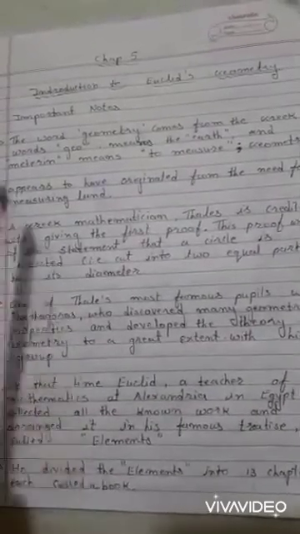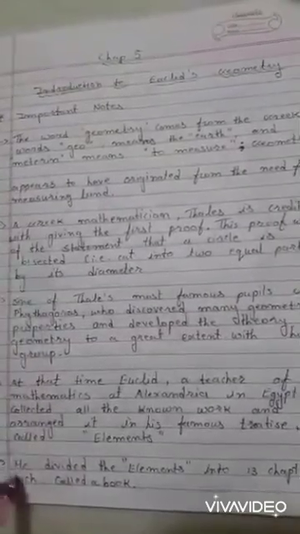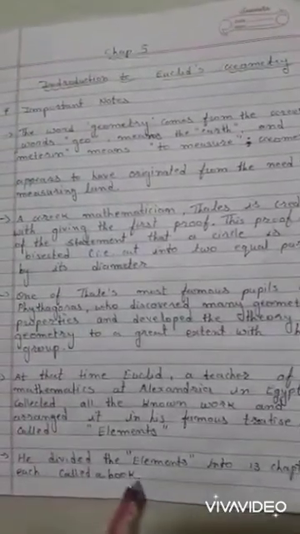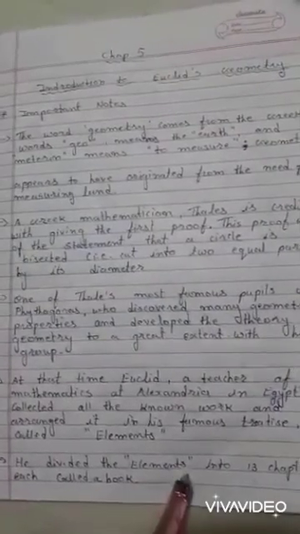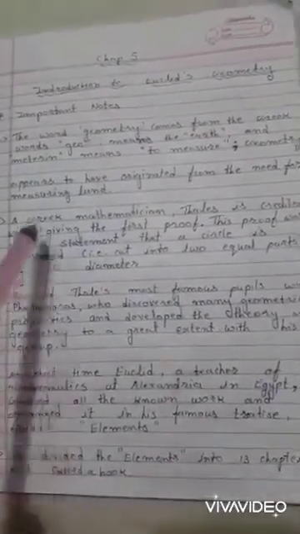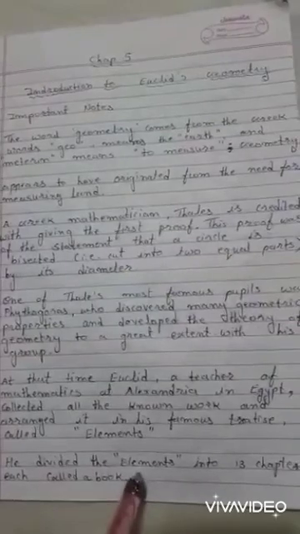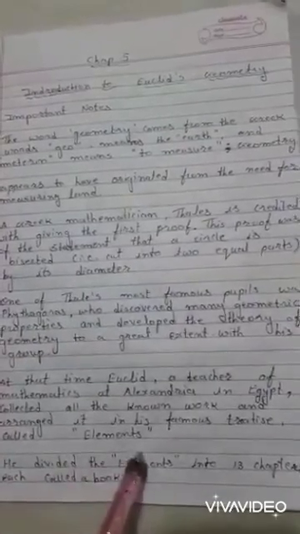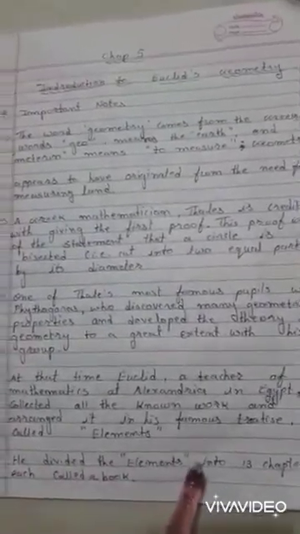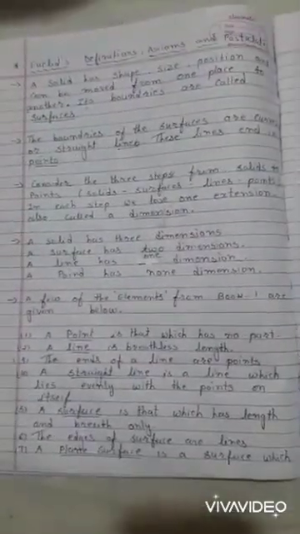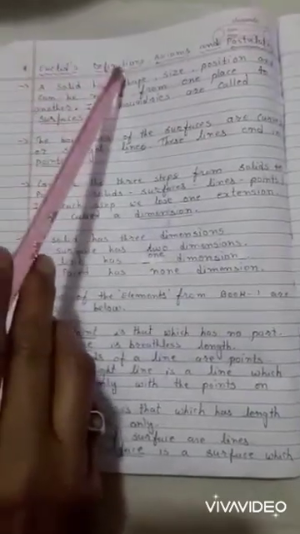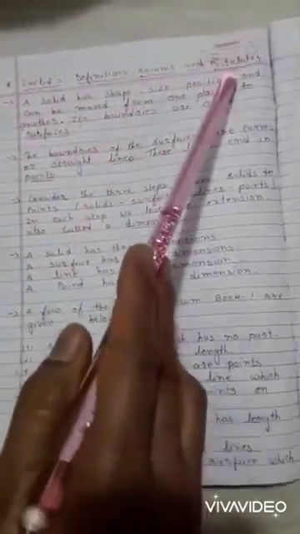Here we discuss the important notes. You have to write all these notes in your fair book compulsorily and learn them properly, because from these notes the exam asks fill in the blanks, true false, multiple choice questions and one word questions. Now we start the next topic, Euclid's definitions, axioms and postulates.